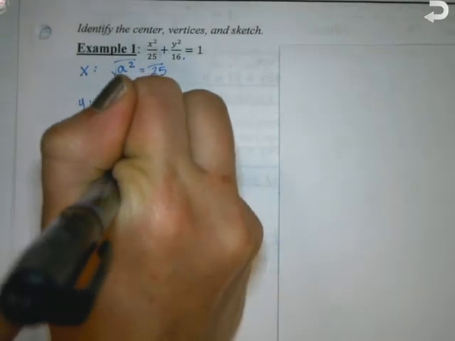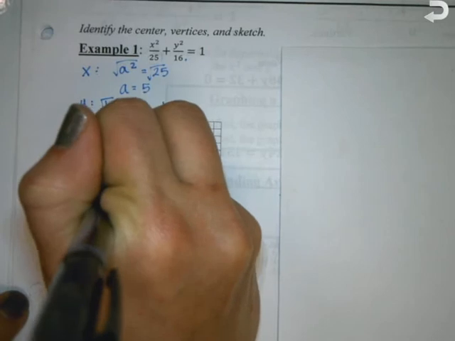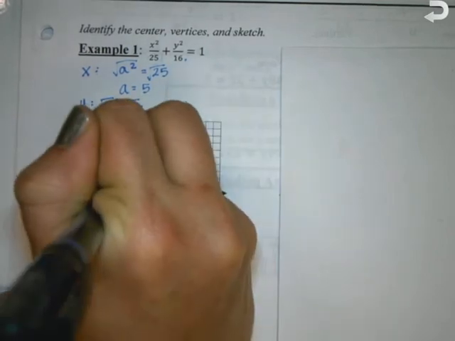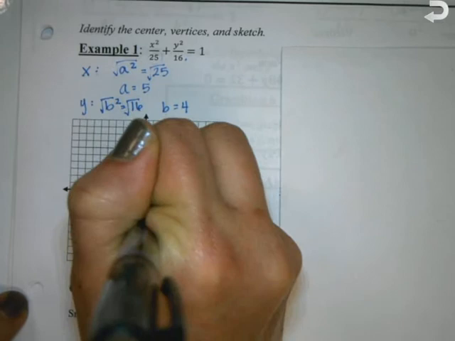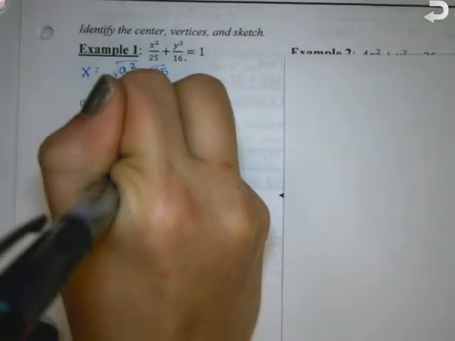Are the x's longer or the y's longer? The x's. I didn't do a very good job. Okay, so try to make it as smooth as possible. It should look kind of like an egg.